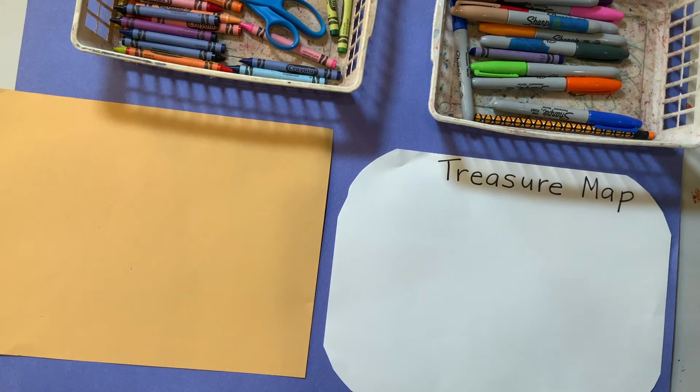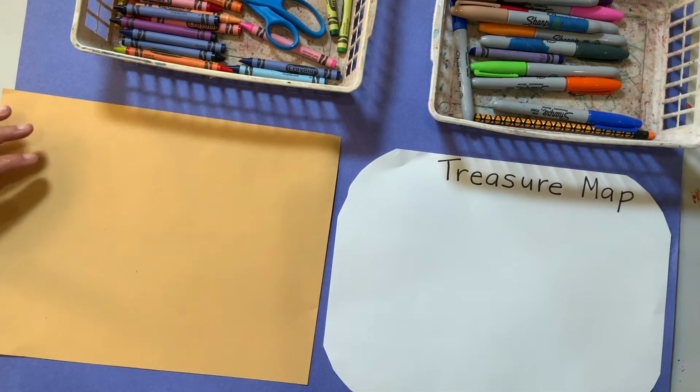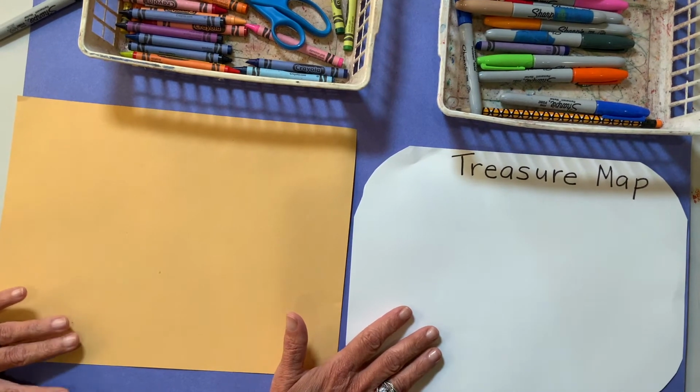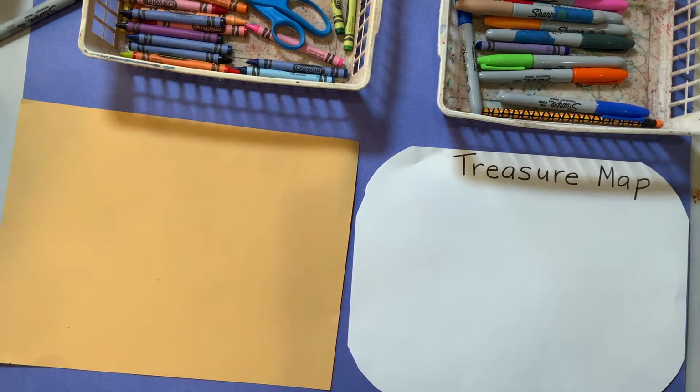All right, let's get started. Today, Miss Roz is going to be drawing 2 maps. But you don't have to draw 2 maps. I'm just going to show you some ideas about what you could do for the maps. So I'm going to give you a couple of choices, and then once you watch me draw, you'll be able to draw. You don't have to draw everything that I'm drawing.